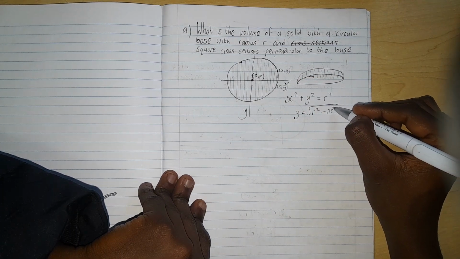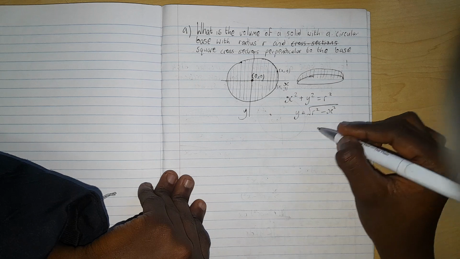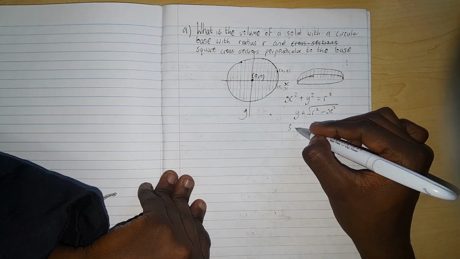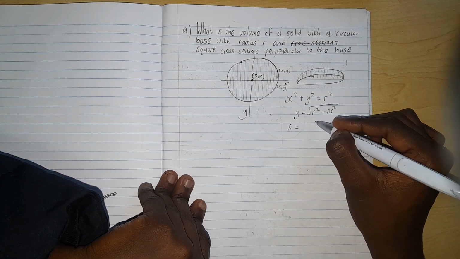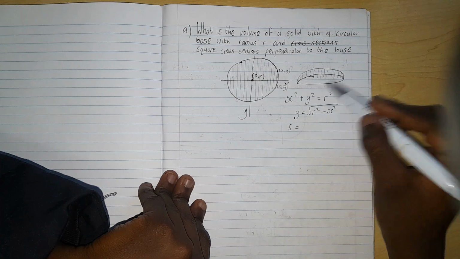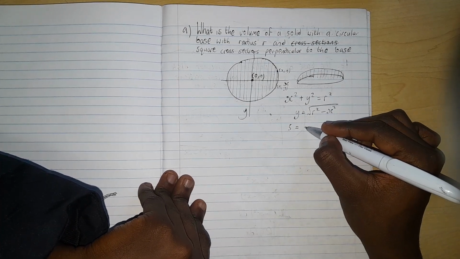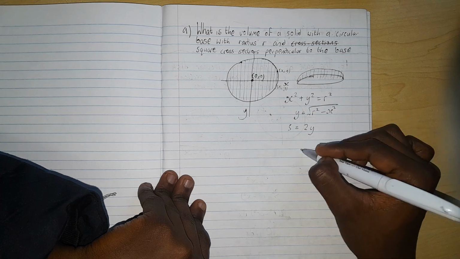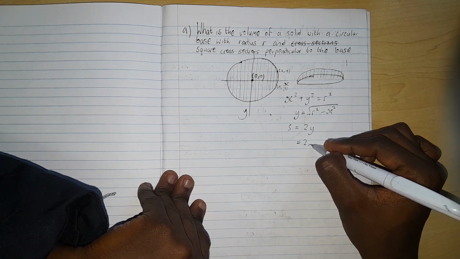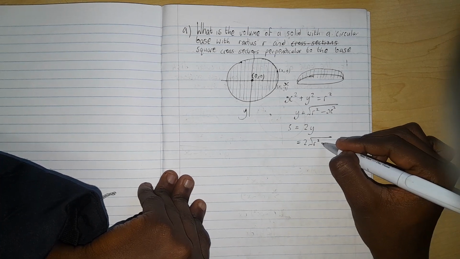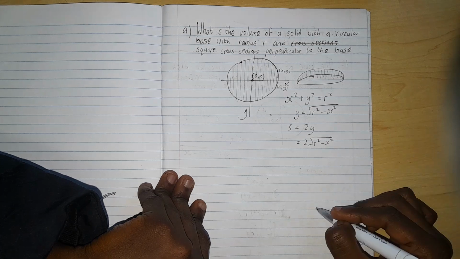So y is equal to the square root of r squared minus x squared, and the side length of the cross section square is going to be 2y, so 2 square root of r squared minus x squared.